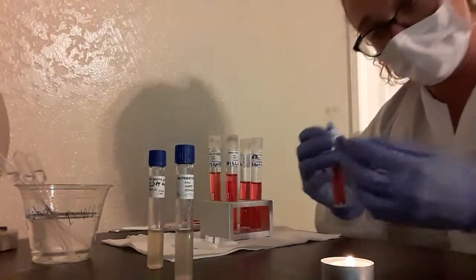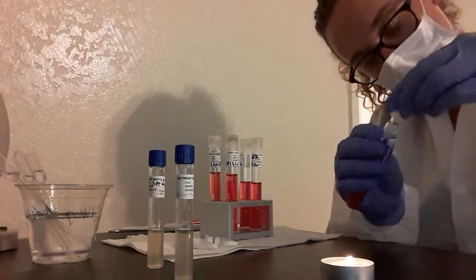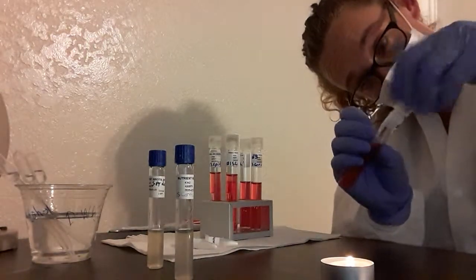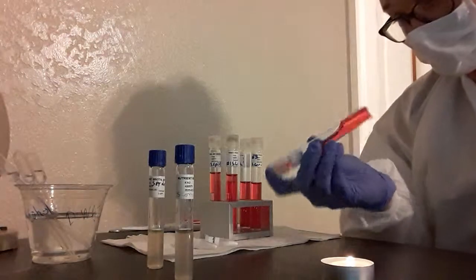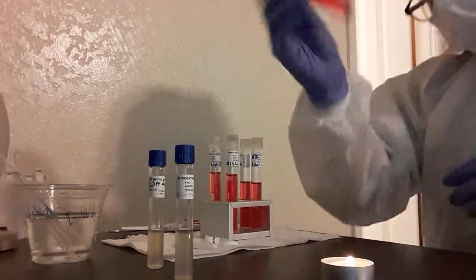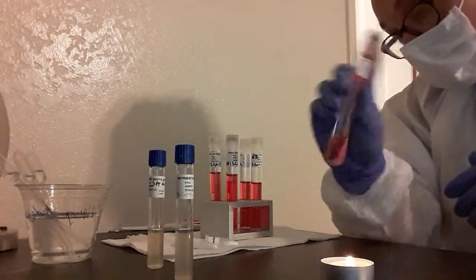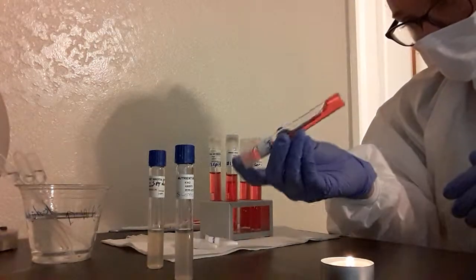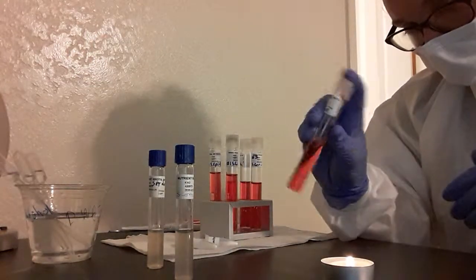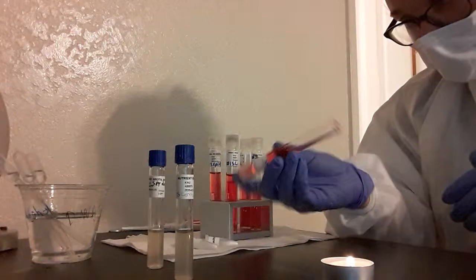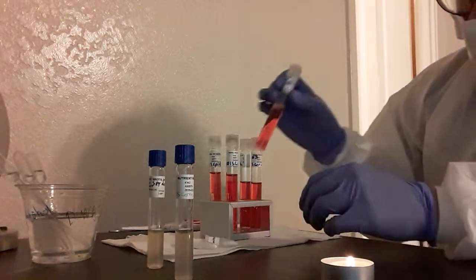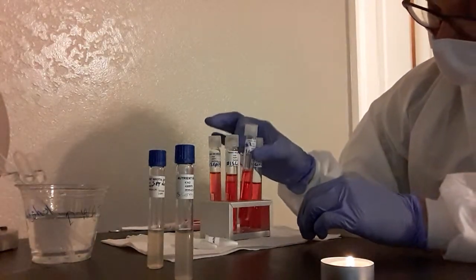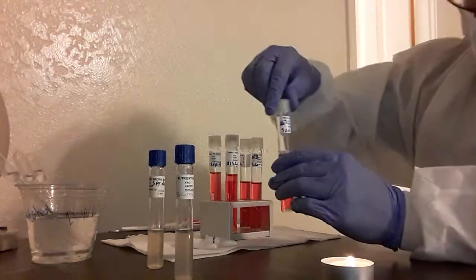Put this down, put my lid back on, and I'm going to shake this until I can get all the fructose off the top of my container and it mixes well. So once I did that, I'm going to actually hold it for a second.